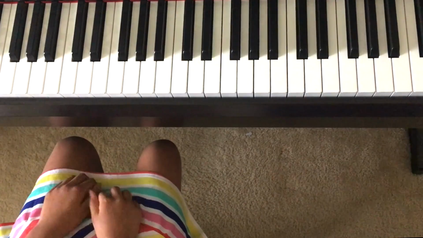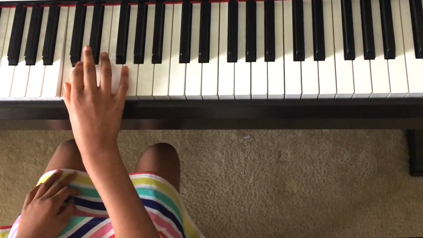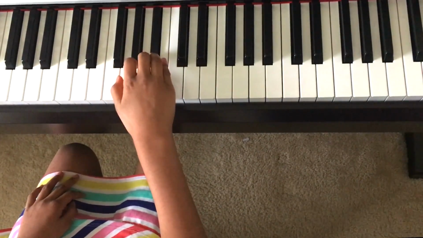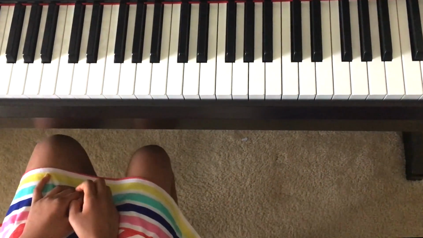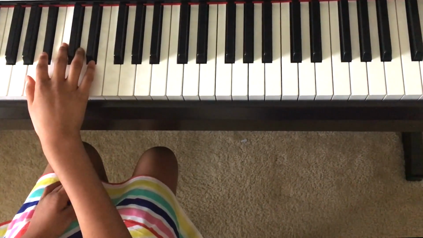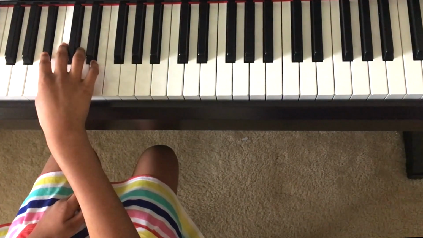Let's see if you've paid attention. Let's have a quiz. Can you tell me what this scale is? So as we can see, the tonic is B flat, so it's either B flat major or B flat minor.